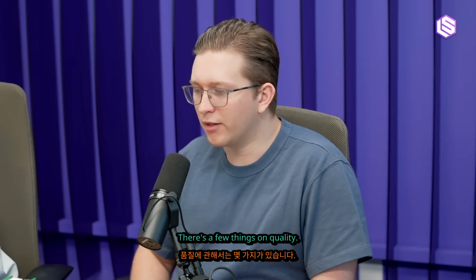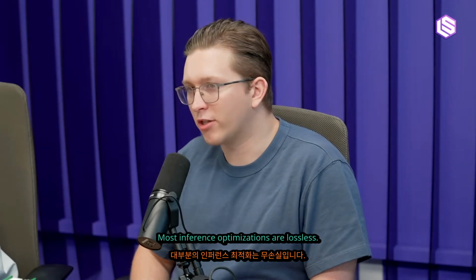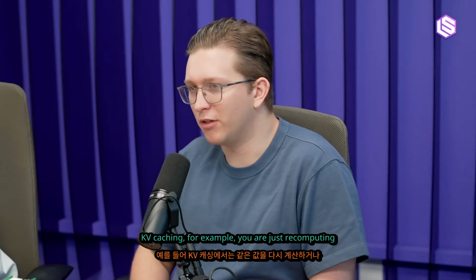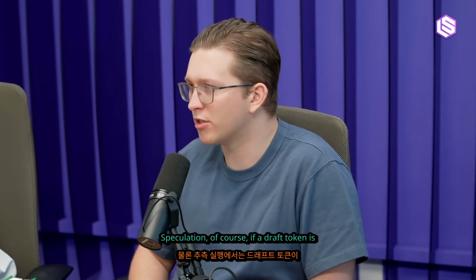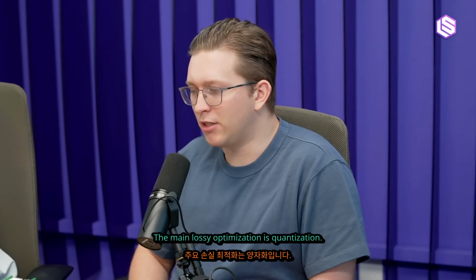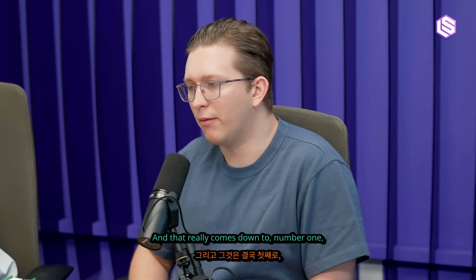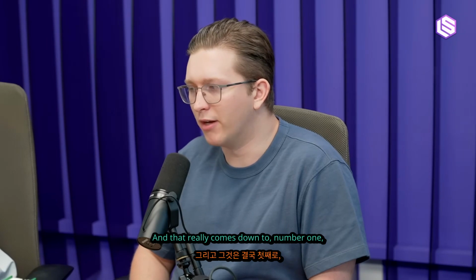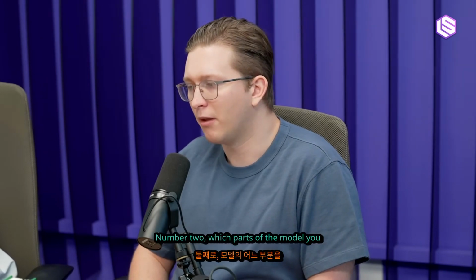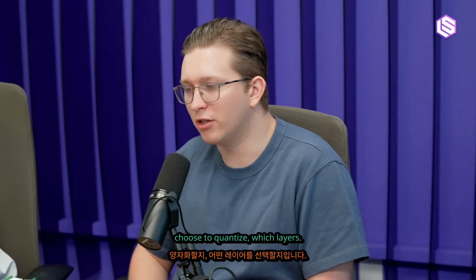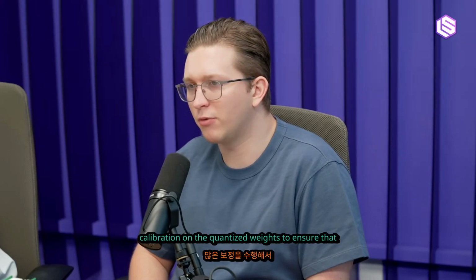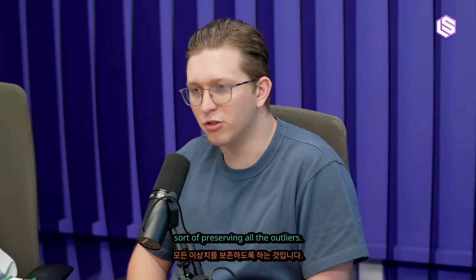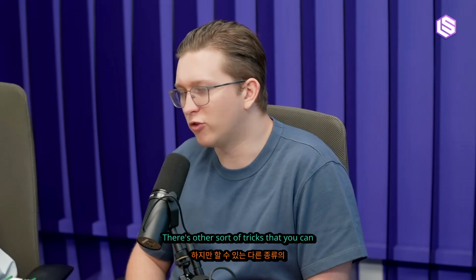There's a few things on quality. Most inference optimizations are lossless. KV caching, for example, you are just preventing recomputing the same values. Speculation, of course, if a draft token is wrong, it gets rejected. The main lossy optimization is quantization. And that really comes down to, number one, data format. Number two, which parts of the model you choose to quantize, which layers. And number three, doing a lot of calibration on the quantized weights to ensure that you're preserving all the outliers.